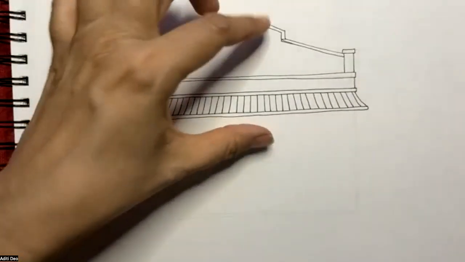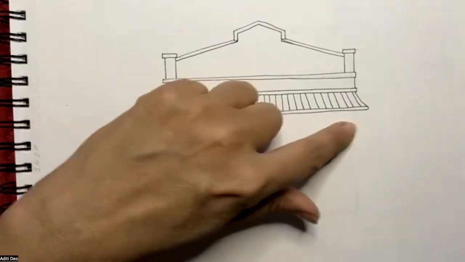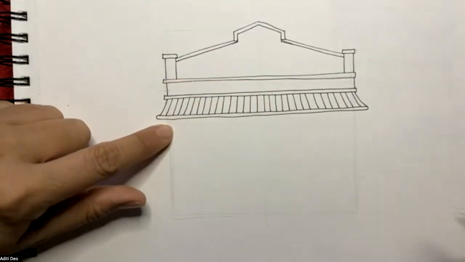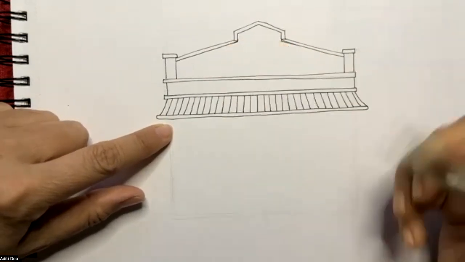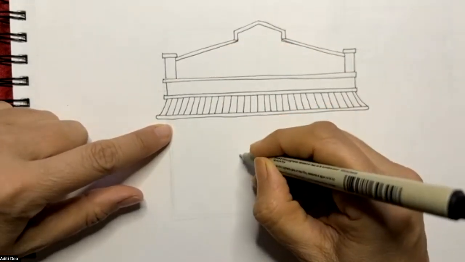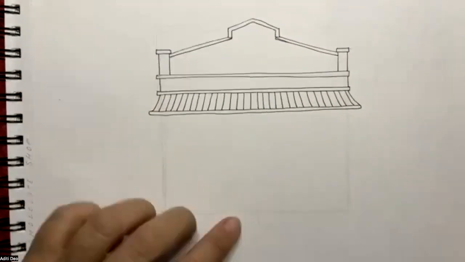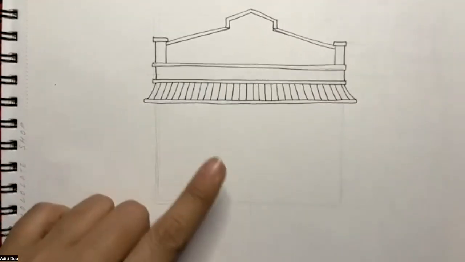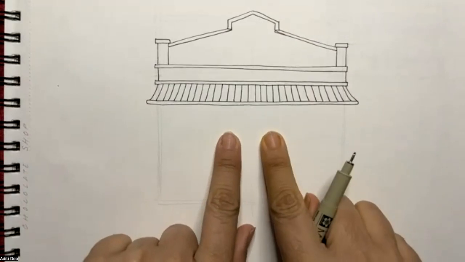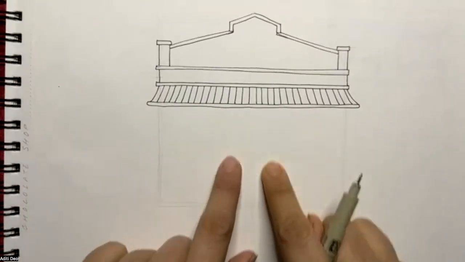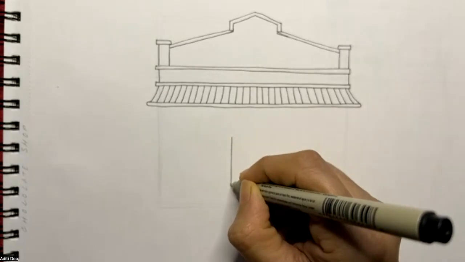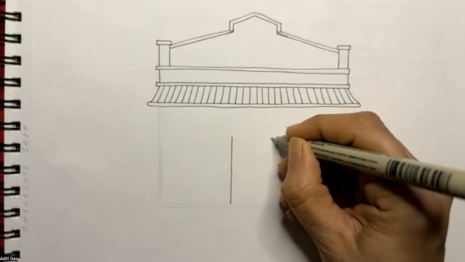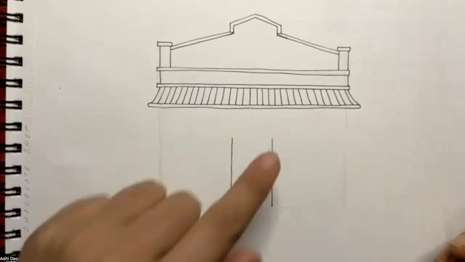So the door will be at about half mark of our rectangle, and it should be only about as big as this. So what I'm going to do, I want you to watch this first and then draw it. Don't draw with me, watch it. I'm first going to draw two lines which are slightly short on either side of the center line. Okay, wait.